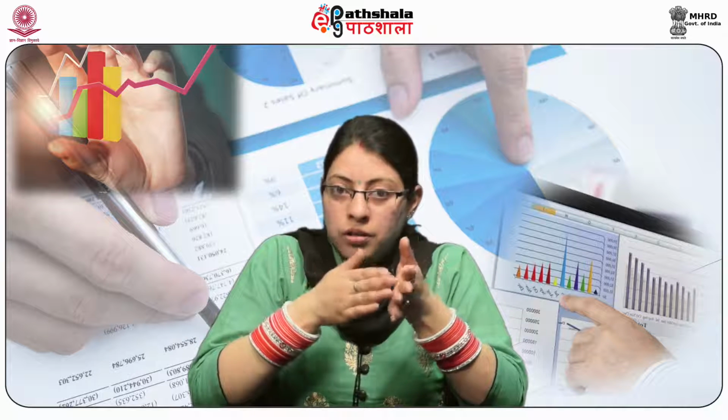Now, debtors turnover ratio. To measure the liquidity of specific current assets in order to understand the quality of current assets, it is very important to calculate the debtors turnover ratio. A company's ability to collect from its customers in a prompt manner enhances its liquidity.